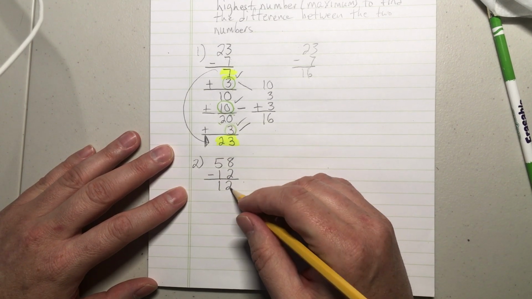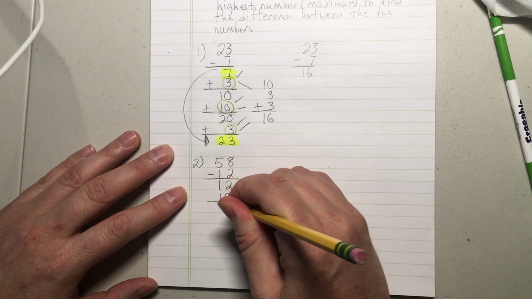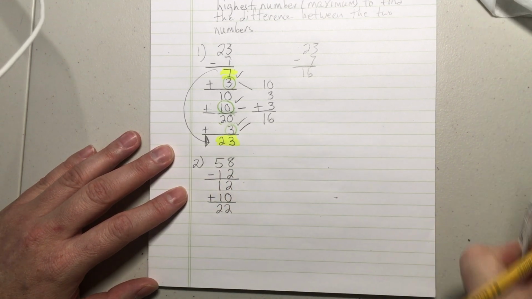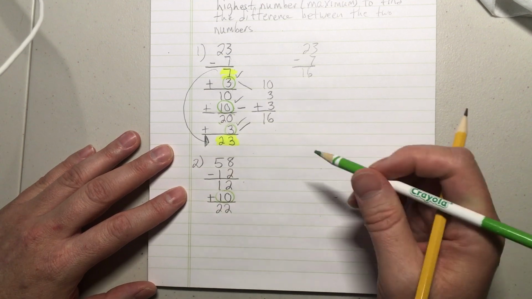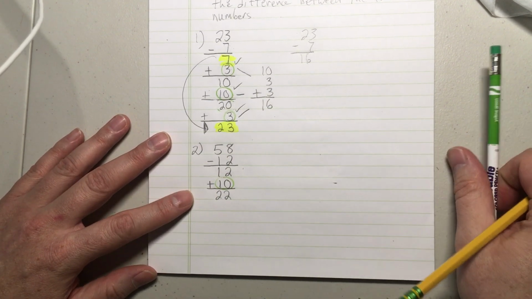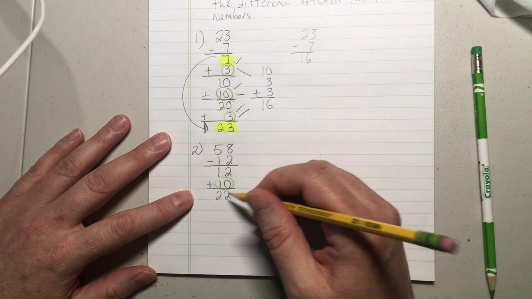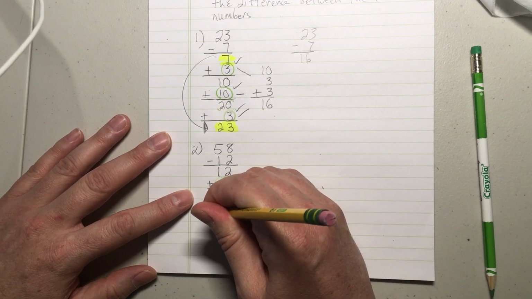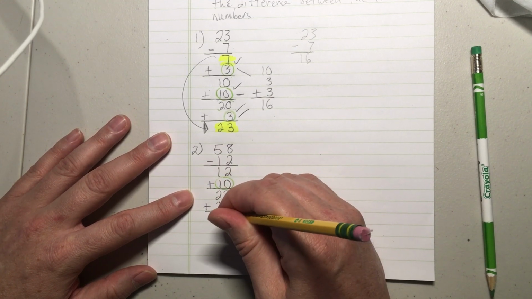Okay, some kids like to add 10 to it, and that's fine. So now we're at 22. Don't forget to consider what you're adding to the number, or else you're going to run into some problems. Okay, so 22. Maybe I'm getting a little bit more advanced and I realize I can add 20. I'm getting closer to 58 now. 22 plus 20 equals 42.